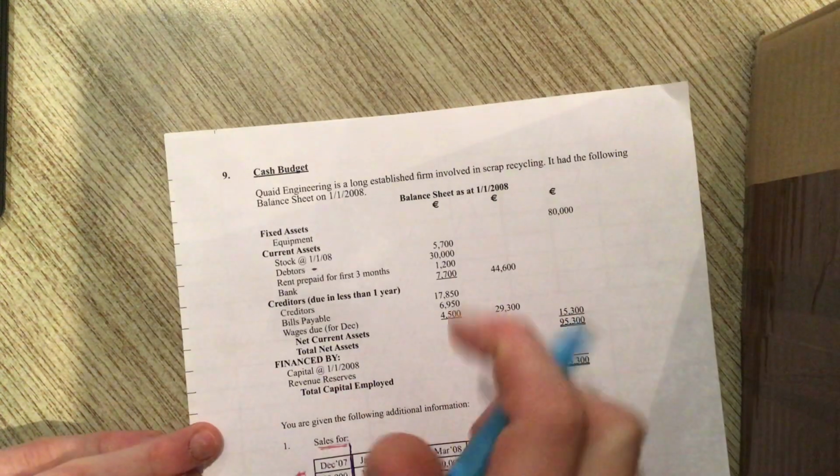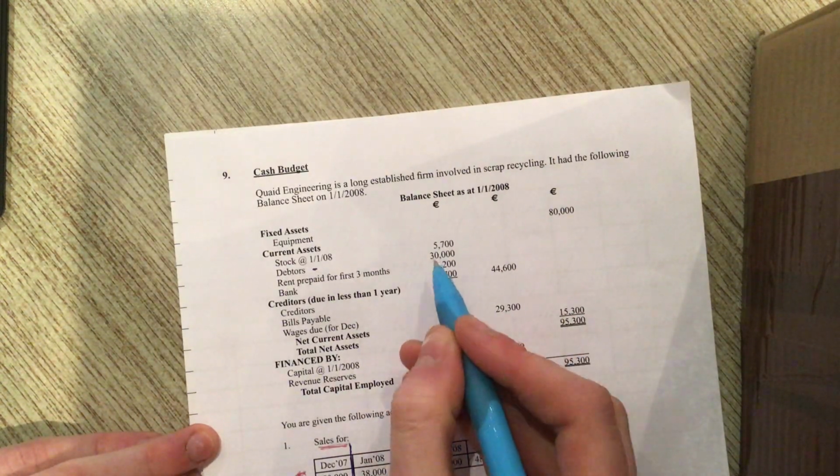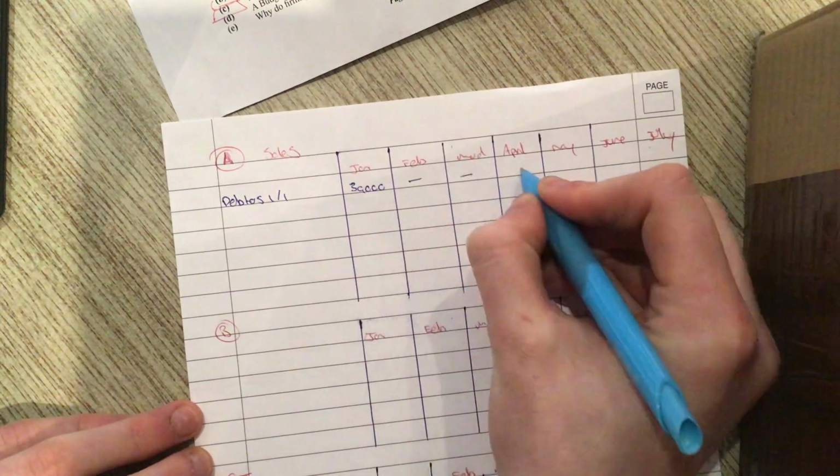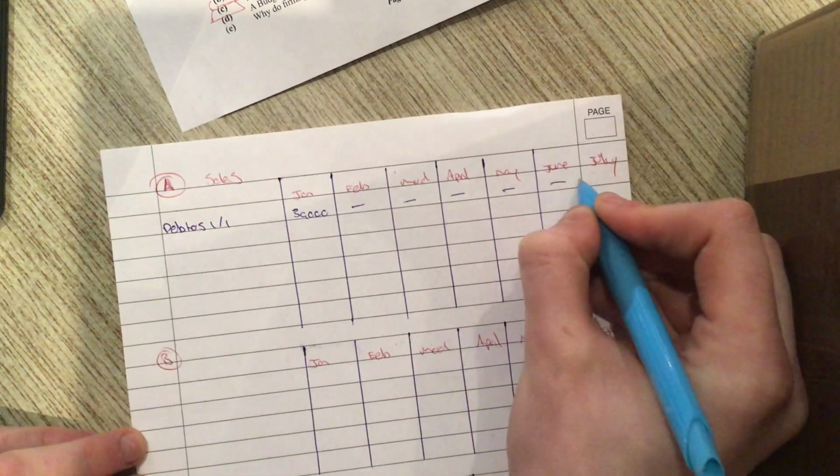Where do I get it? I just get it from that issue there, 30,000 euros. So 30,000 euros, that's in there. That's the only entry, lads, that I have for my debtors amount, because there's only one figure that I have for my debtors.